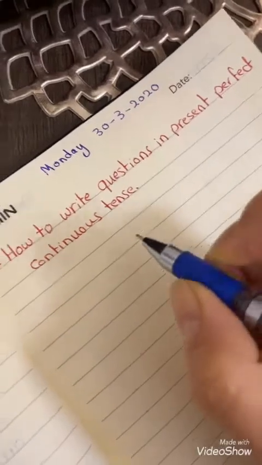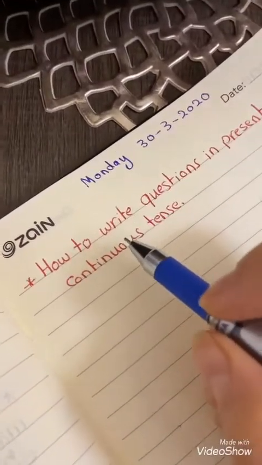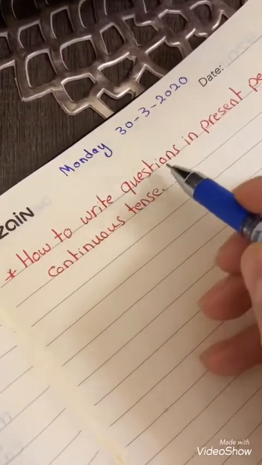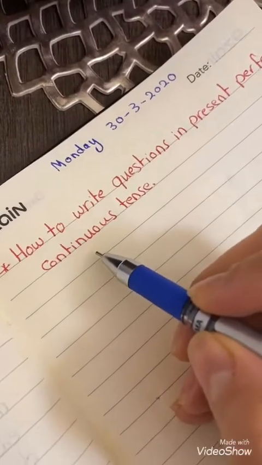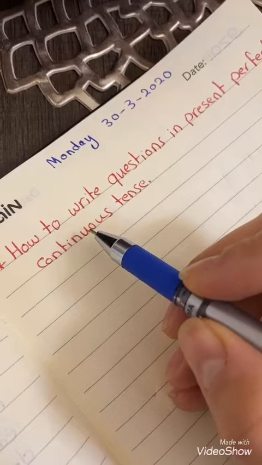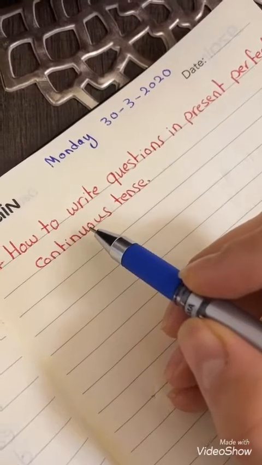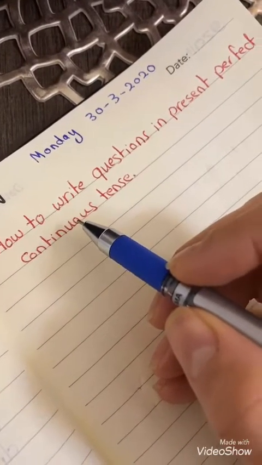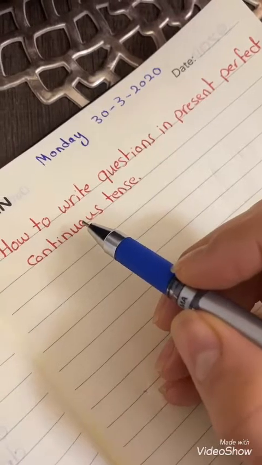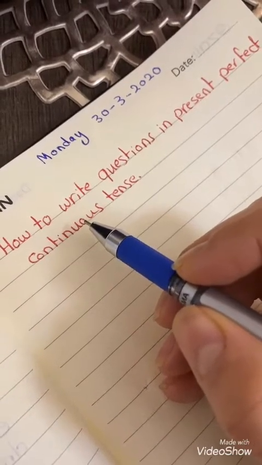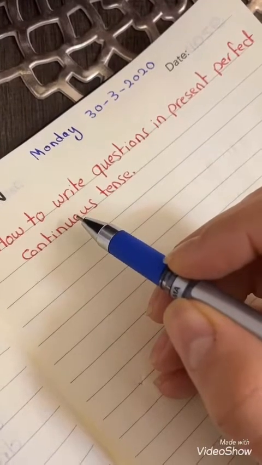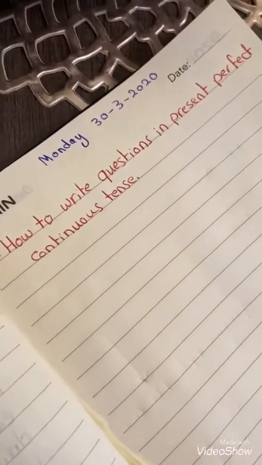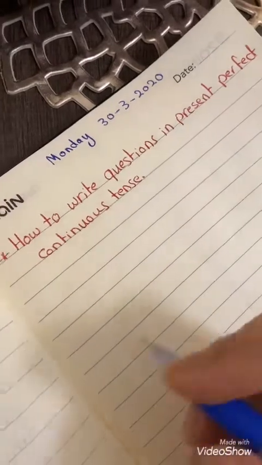2020. Our lesson today is how we can write a question in present perfect continuous. Do you remember what the present perfect continuous is? Yes, it is a tense when we talk about something that started in the past and continues to the present.